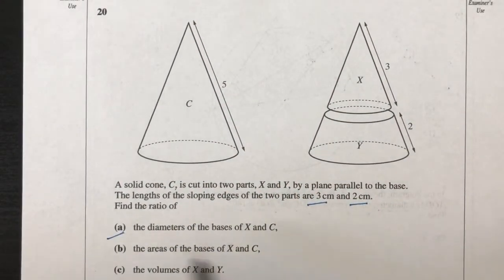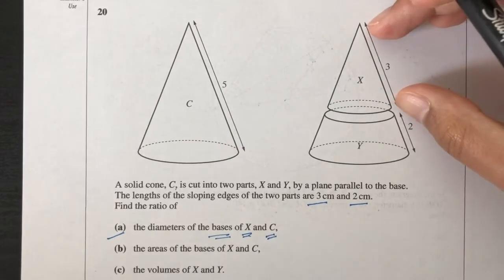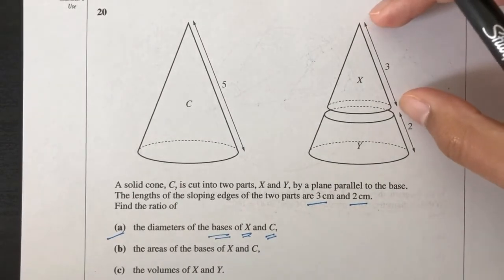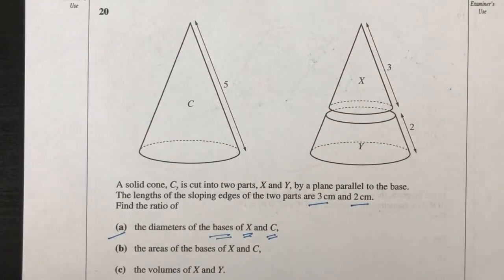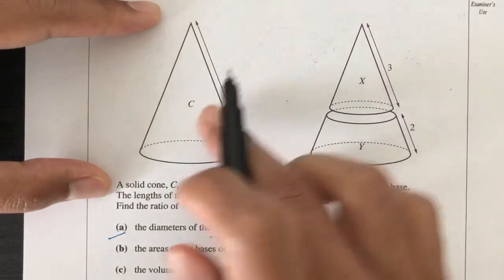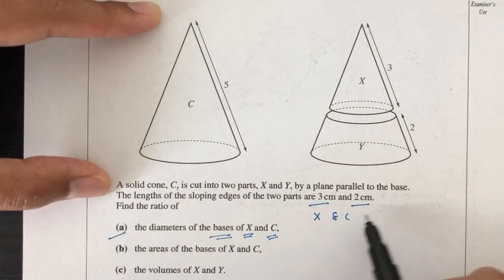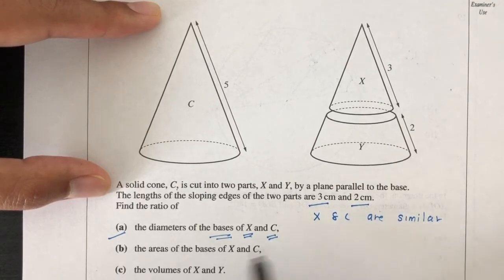Now part 1, find the ratio of the diameters of the bases of x and c. So pretty easy. The ratio of their lengths is 3 to 5. The ratio of their diameters will be the same as well because they are cut from the same cone. It is similar. So we know that x and c are similar.